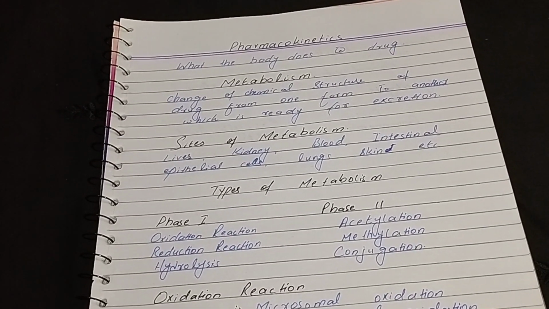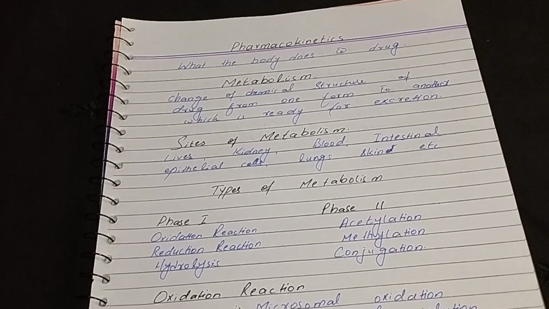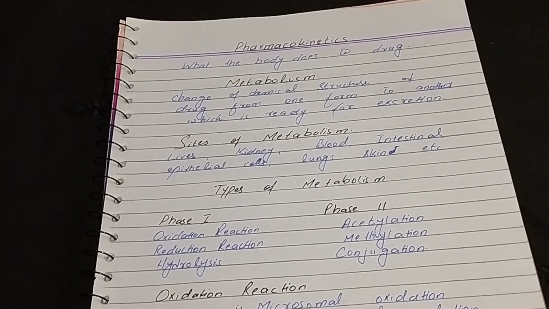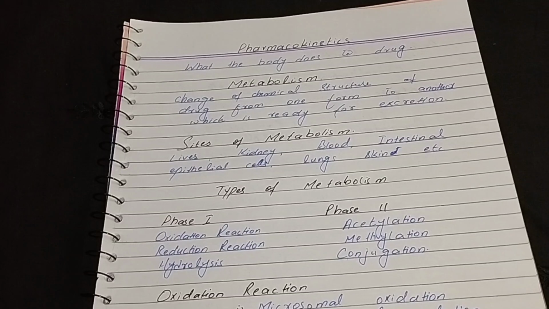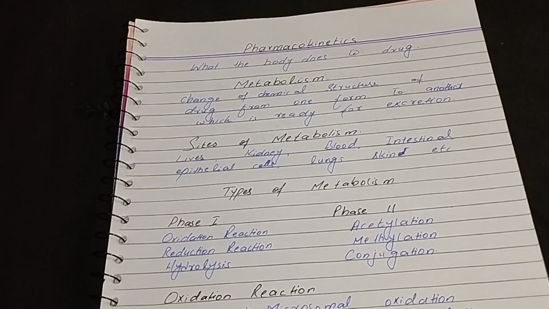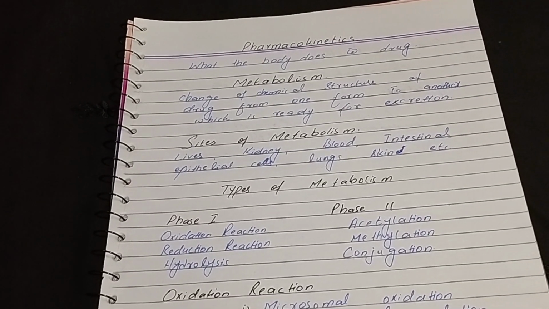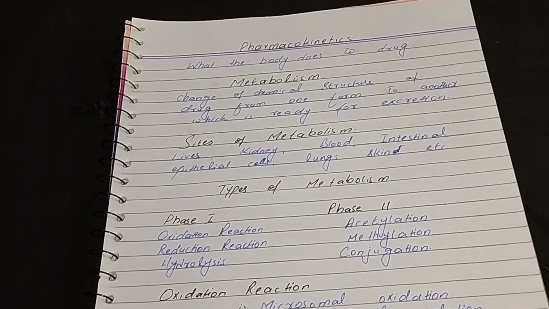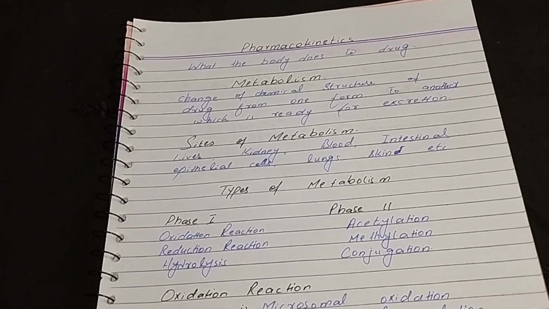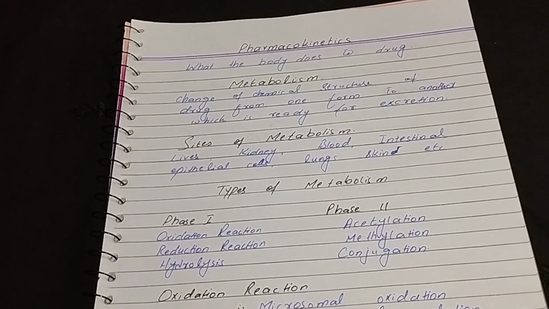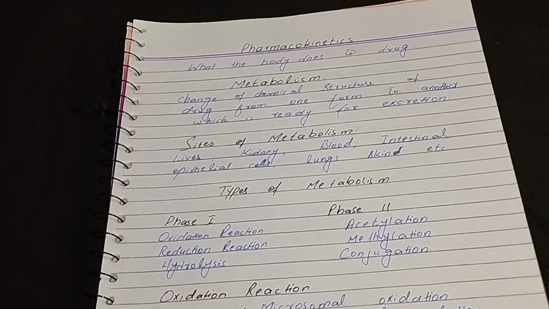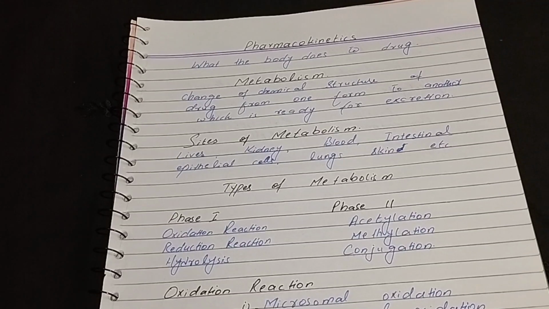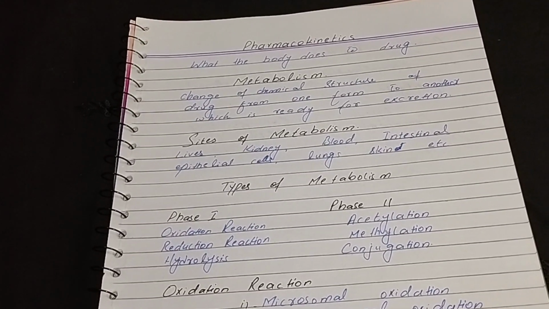Now we discuss the sites of metabolism, where the metabolism process occurs and what organs and tissues are involved in the metabolism of the drugs. Here we name some, like liver, kidney, blood, intestinal epithelial cells, lungs, skin, etc. Metabolism takes place in all our body except dead tissue, right? Again, metabolism occurs all over the body except in dead tissue, right?